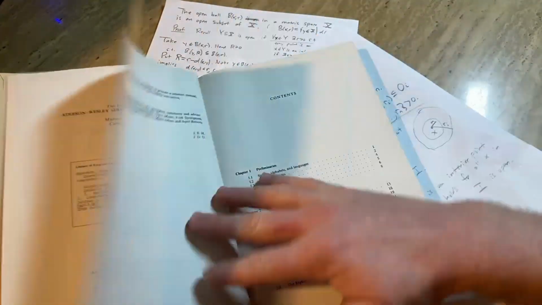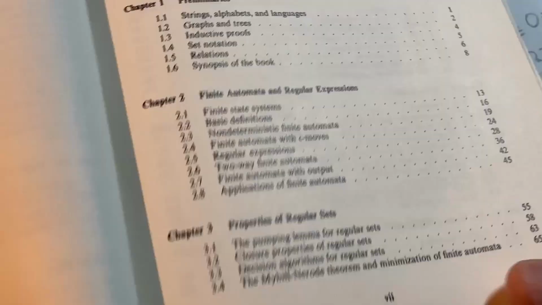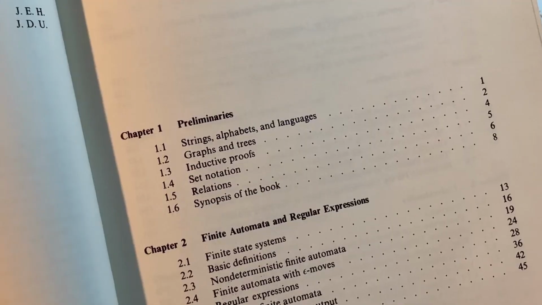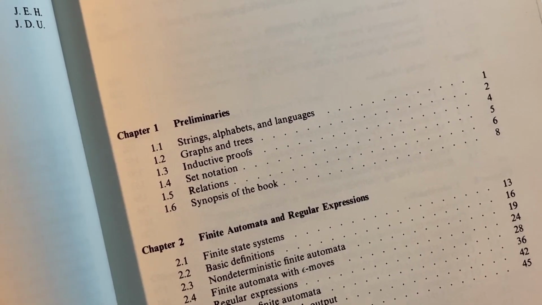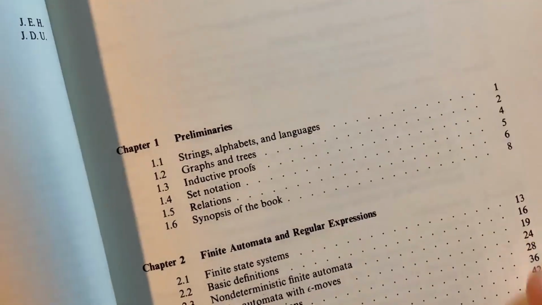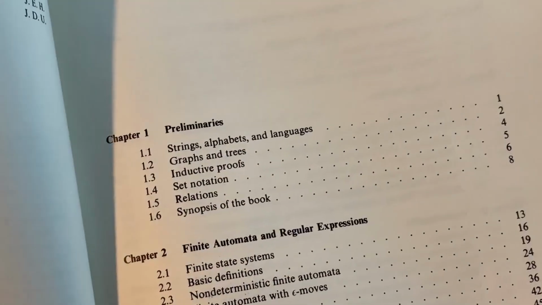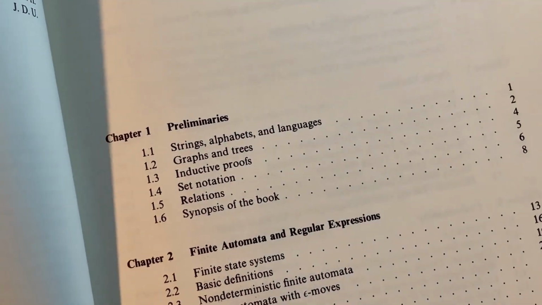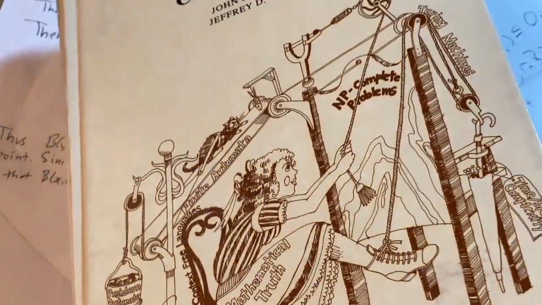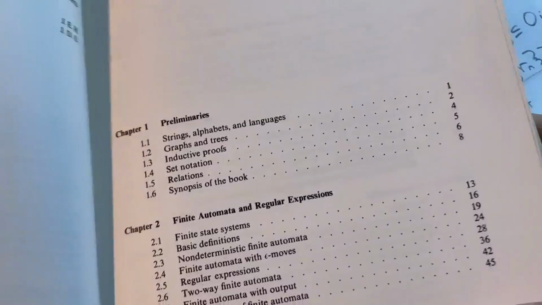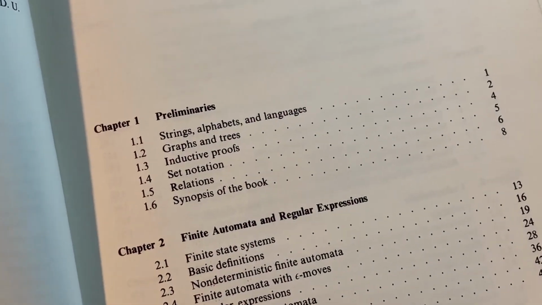Let's skip the preface and go straight to the contents and look at the meat, see what this book actually contains. So, preliminaries: strings, alphabets, and languages, graphs and trees, inductive proofs, set notation, relations, and a synopsis of the book. These things in chapter 1 are things that you would study in a discrete math course. If you were a computer science major, you would first take a discrete math course before taking a course with a book like this. Usually it's a prerequisite before learning this stuff.